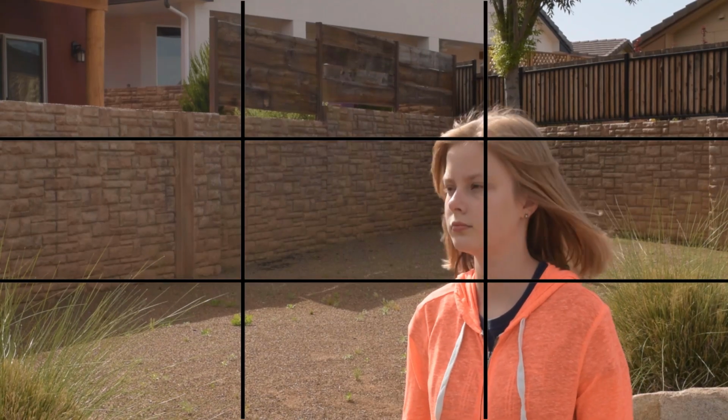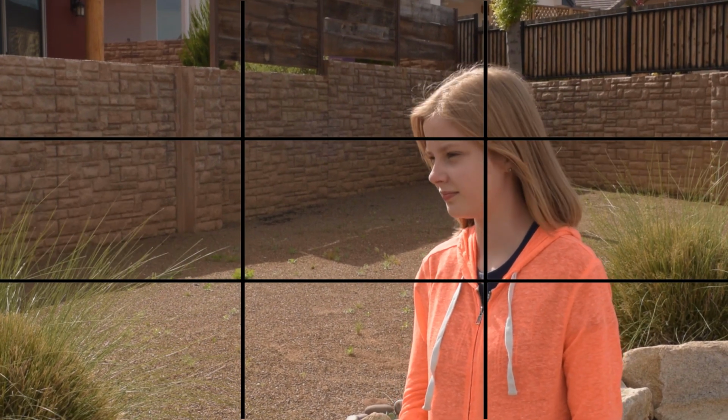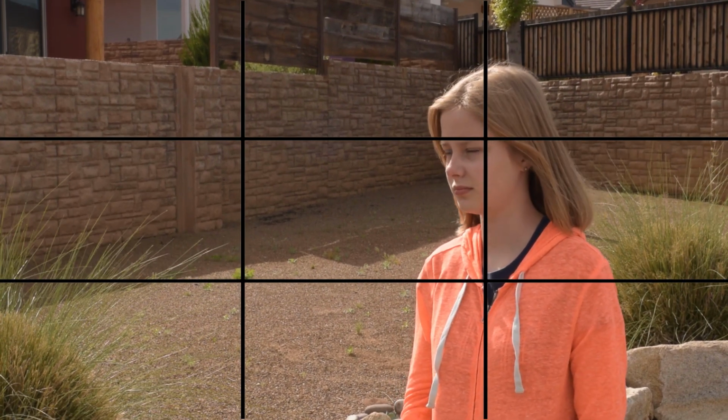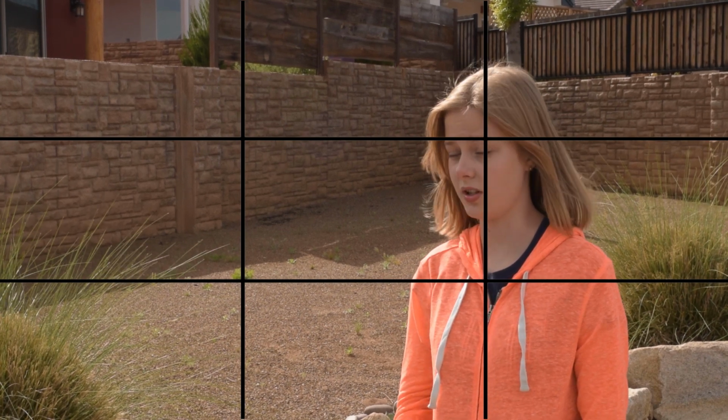Another important part of using the rule of thirds is to frame the point of interest at the place where the vertical lines intersect with the horizontal lines. If I take this shot of my actor and the point of interest is her face, then I might want to reframe to get her eyes along the intersecting lines in the top third. In general, you want the eyes to fall on or near the intersection between the vertical and horizontal lines.